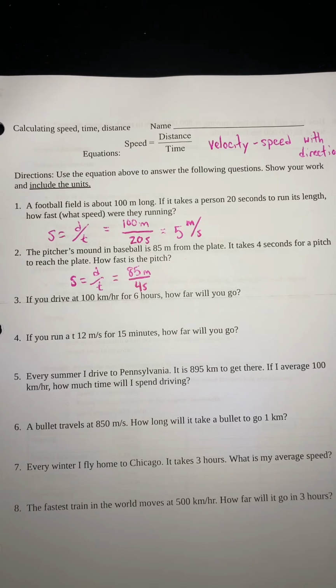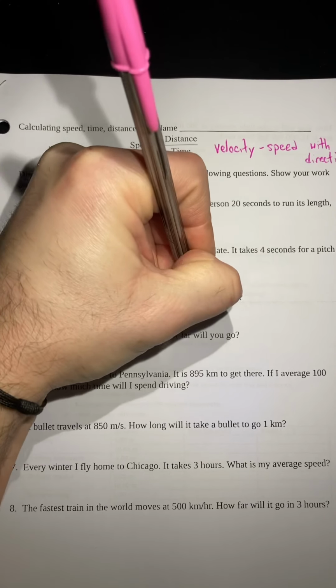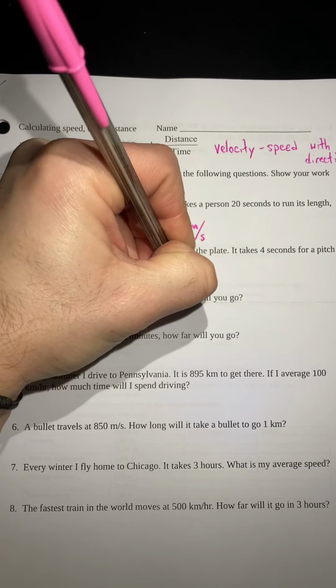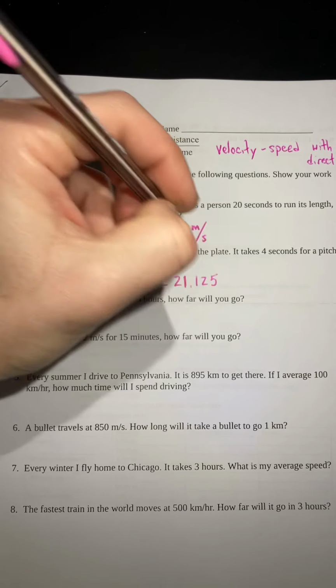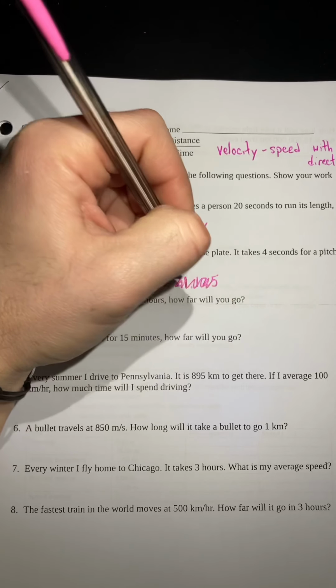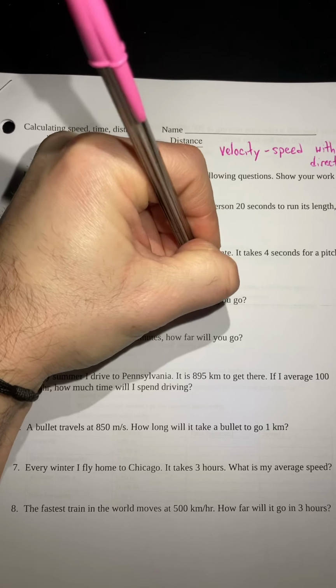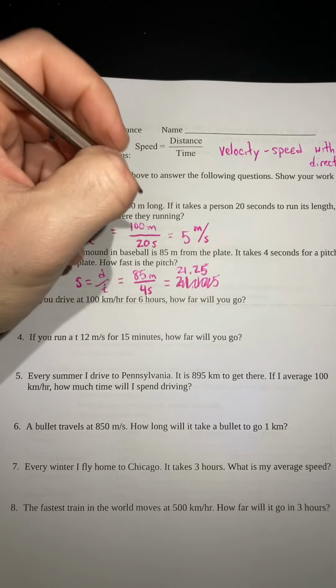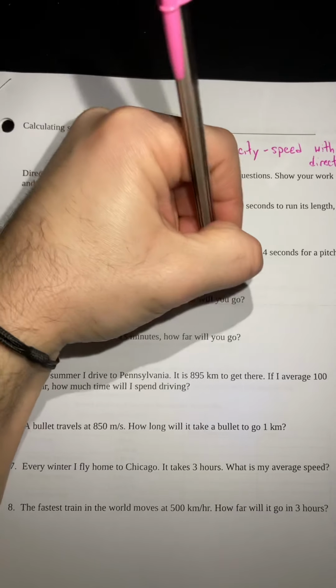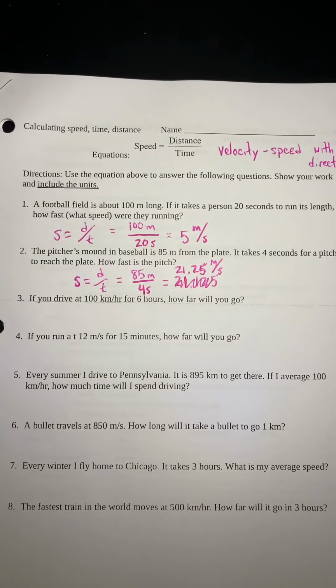Okay, so 85 divided by 4. All right, somebody tell me, what's 85 divided by 4? What is it? 21.25. Yeah, 21.25. Okay. There we go. Okay? So, that unit's going to be meters per second.